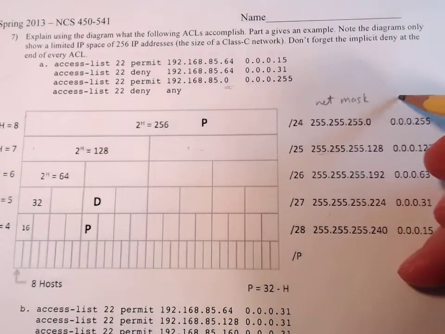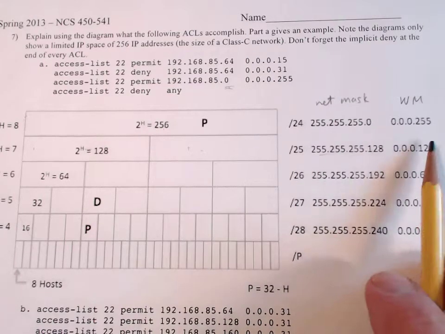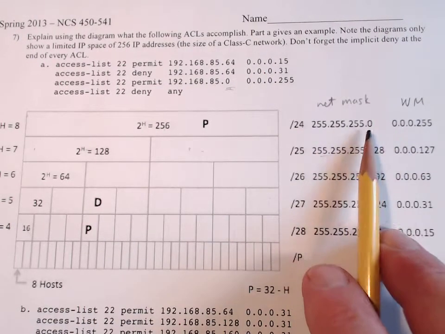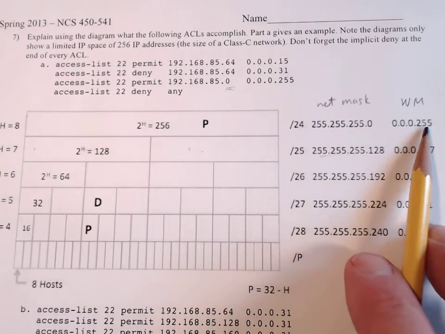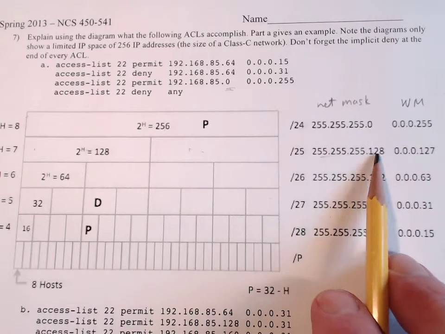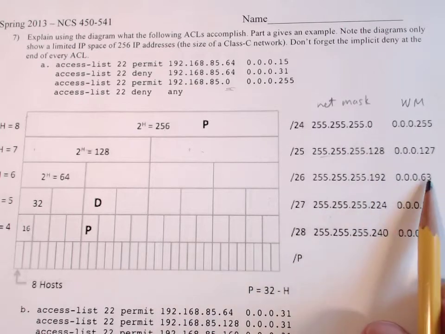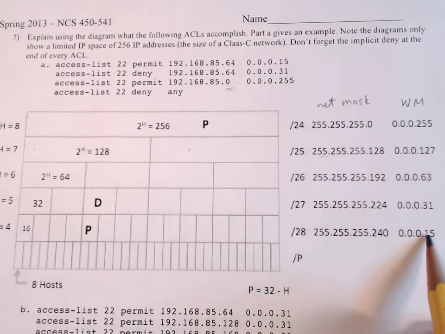The wildcard masks are just the opposite: zeros and then ones rather than ones and then zeros. If we have 8 ones at the end, we get a 255. If we have 7 ones at the end, we get a 127. 6 ones at the end, we get a 63, and so on.